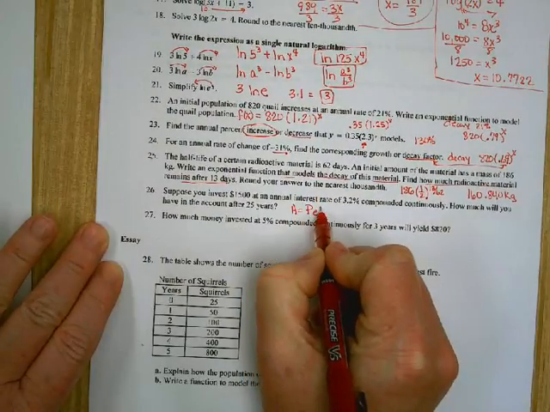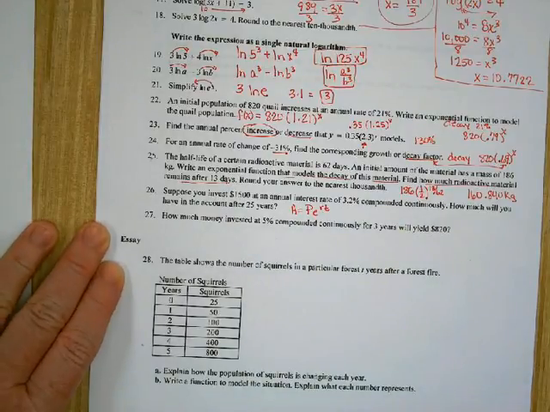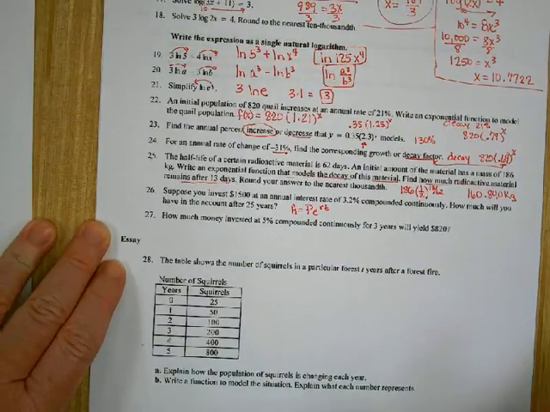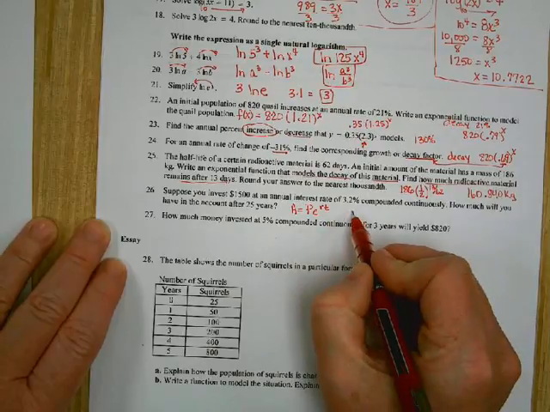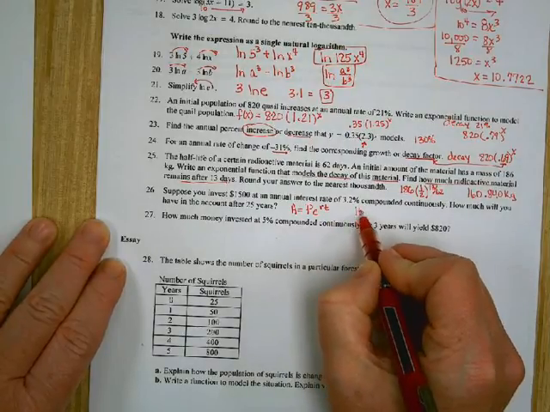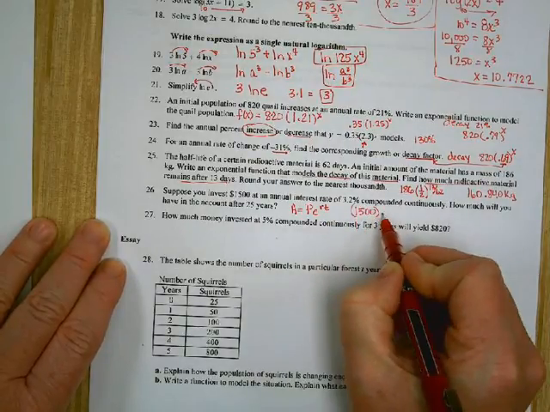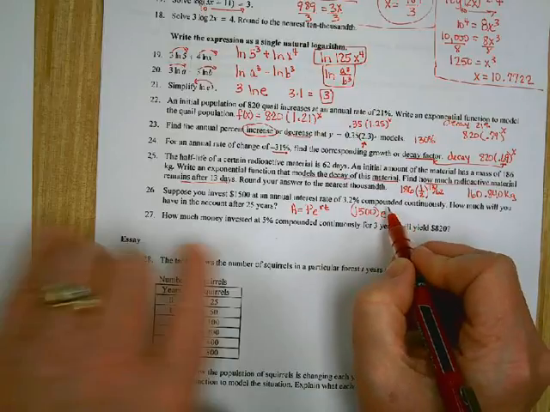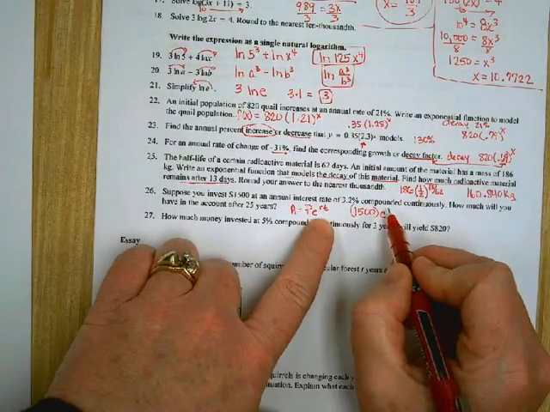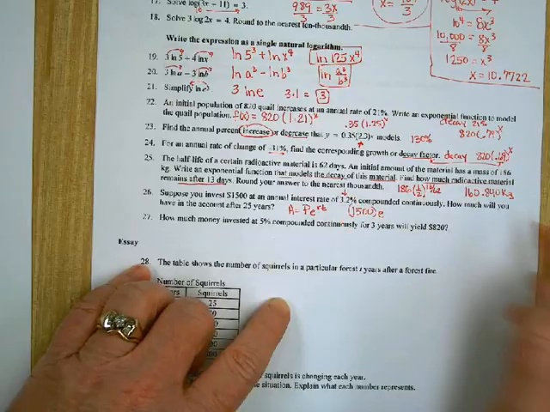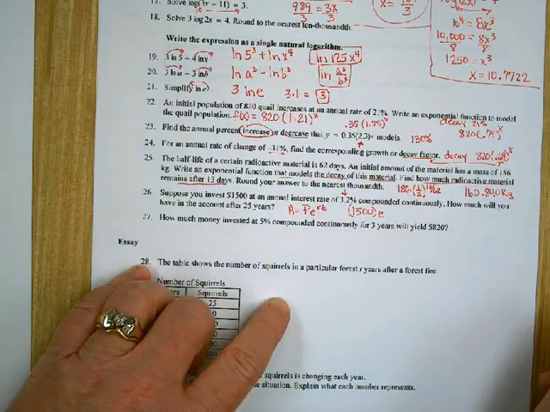E to the power of the rate. What's the rate here? So how do you write it over here? .032, and it gets multiplied by 25.